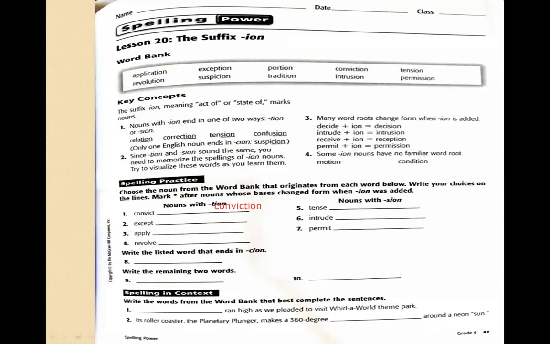Yes, mister. Accept plus ION. Acceptation. Exception. Yes, can you spell? EXCEPTION. Yes, exception. Is there any change in the spelling of the root word? No changes. Okay, thanks.